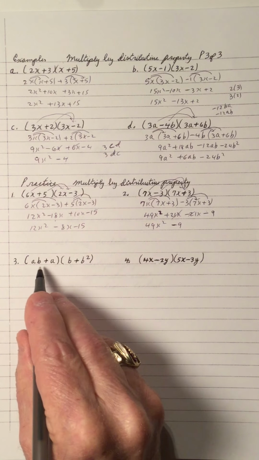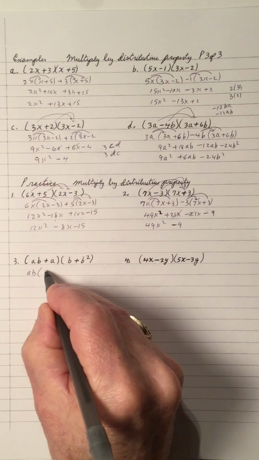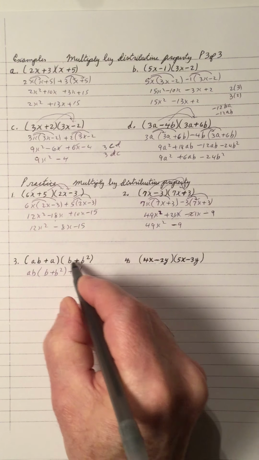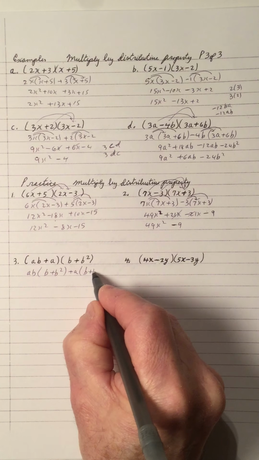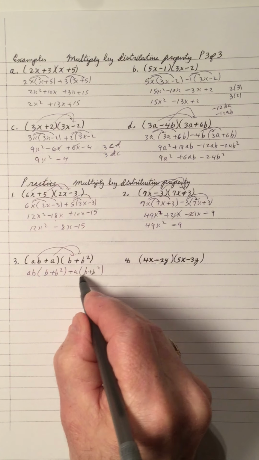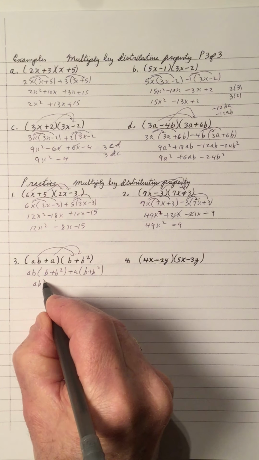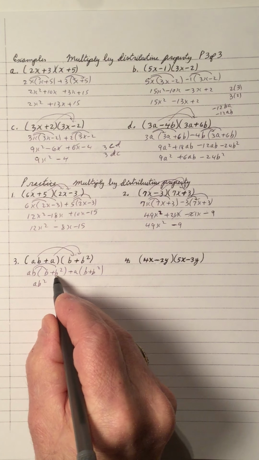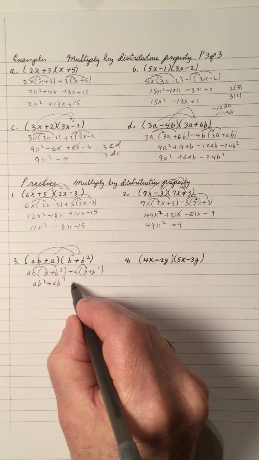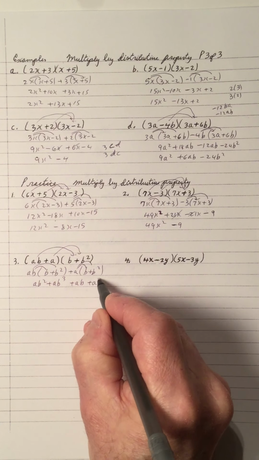And here we go again. Multiplying, distributive. So that's an AB times these two, B plus B squared. And that's a positive A times B plus B squared. So that's multiplied by those two right here, and the A is multiplied by those two right here. Multiply that out. AB times B is AB squared. AB times B squared is AB cubed. A times B is AB. And A times B squared is AB squared.